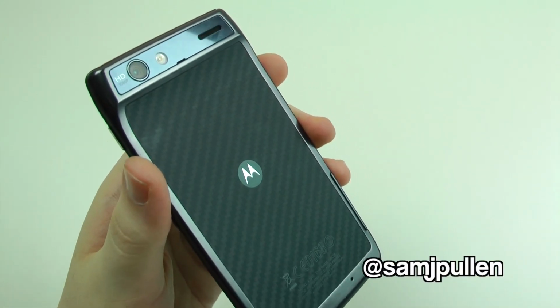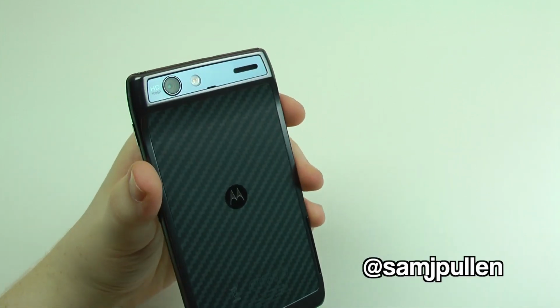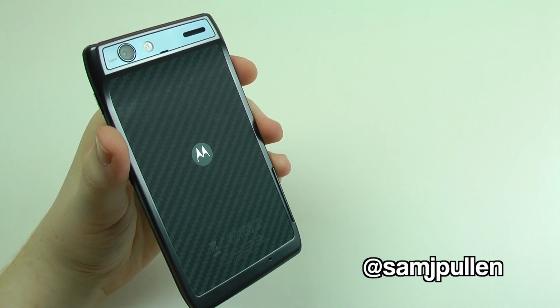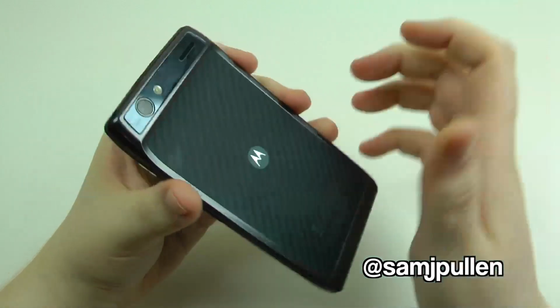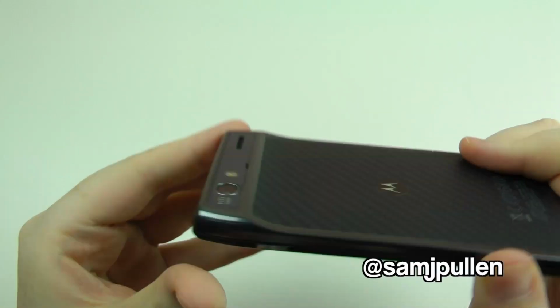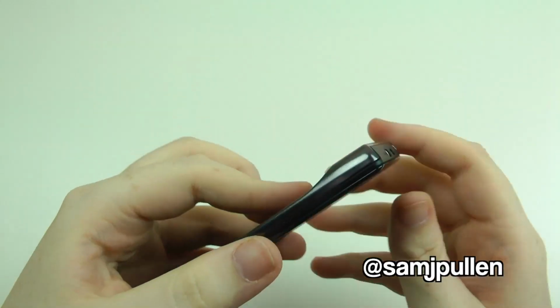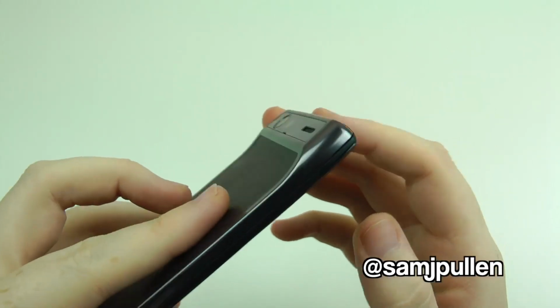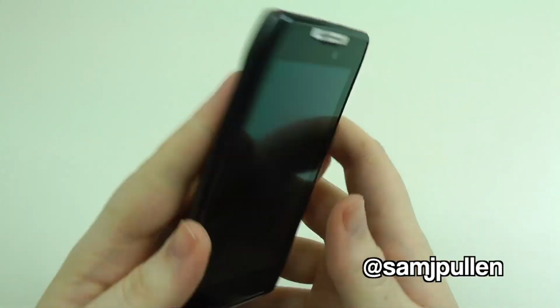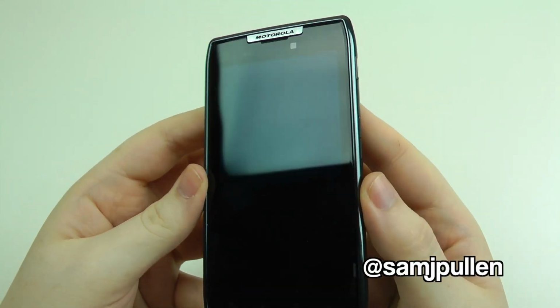It's very clear, very detailed, so when you want to use it as a speakerphone, great, it works, and you'll have no issues. It's pretty loud, and I think that's due to the way they've done this casing here. Obviously it's to cover the camera, but it also gives it a nice little chamber for the speakerphone. So yeah, I've been very impressed by the call quality.